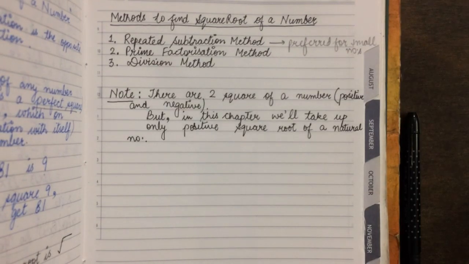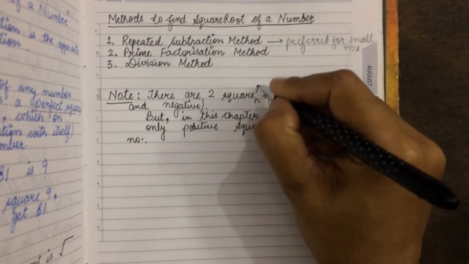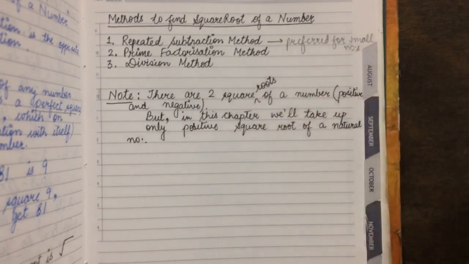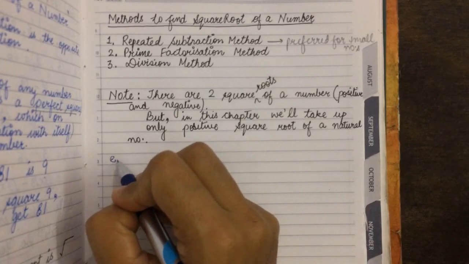There is a fact you want to remember, that when you calculate the square root of a number, there are 2 square roots. One is positive and the other is negative. But in this chapter, we will only be working with positive square root. Now, what does this mean? Let's take an example.